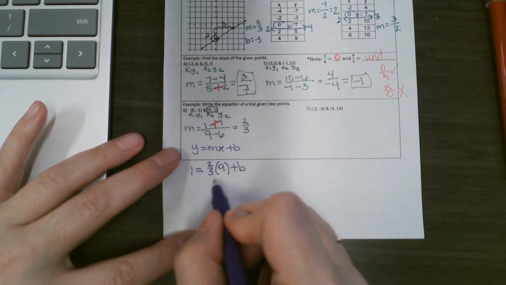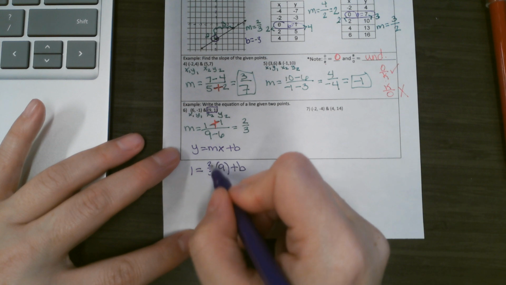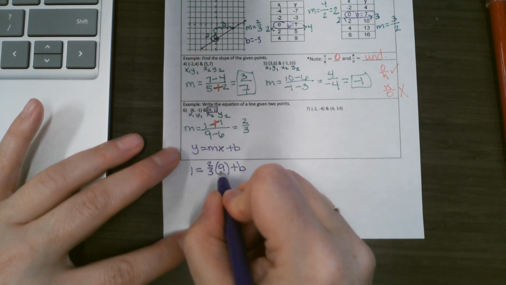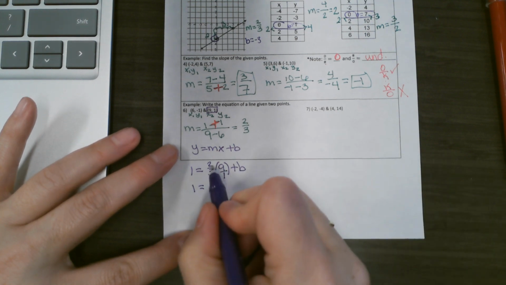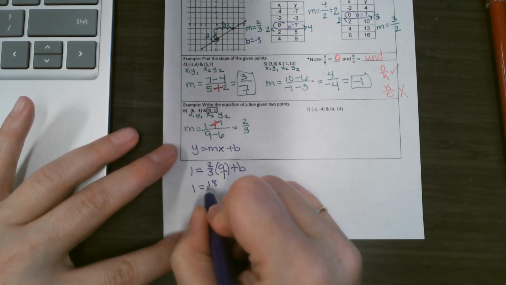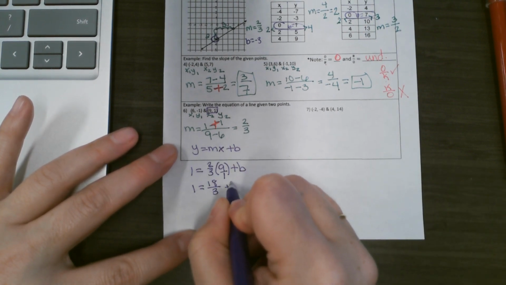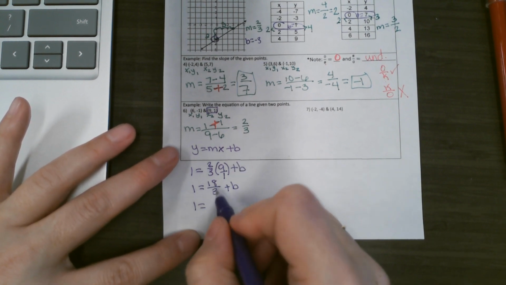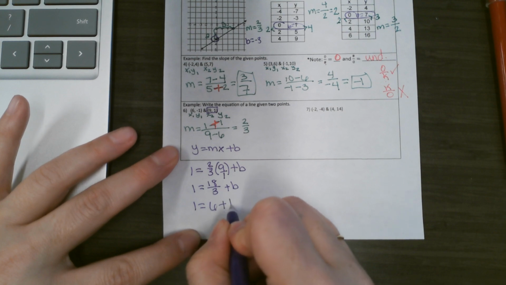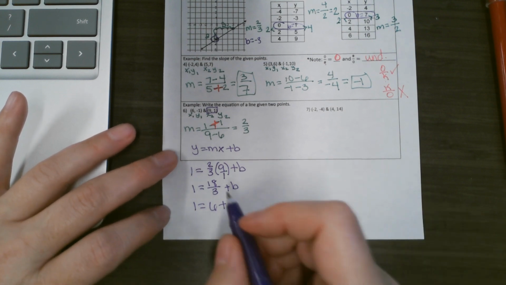So we're going to start off by doing this multiplication right here. So if you have a fraction multiplying a whole number, we're going to put that over 1, and then just multiply going straight across. So 2 times 9 is 18, 3 times 1 is 3. And then we're going to divide that because it divides evenly, so 18 divided by 3 is going to give you 6. And then it just has one more step to solve it.